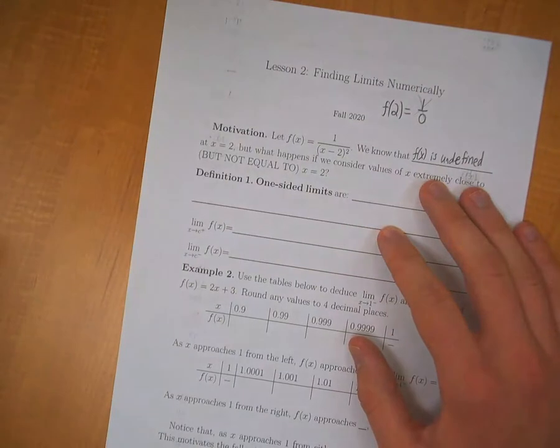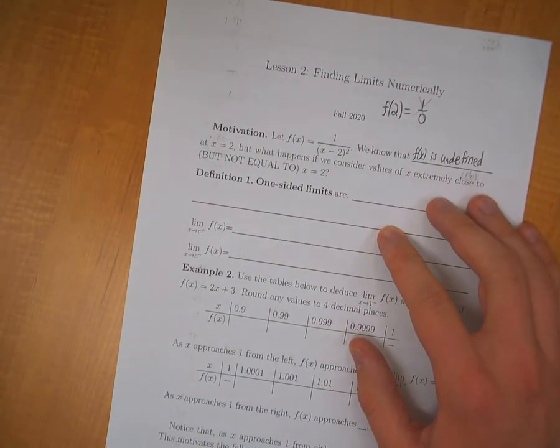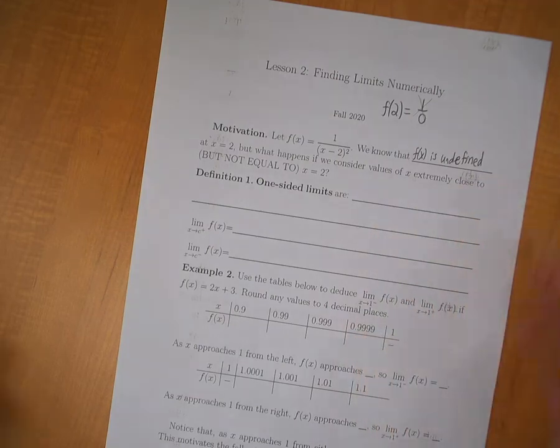So f of x is undefined at x equals 2. So nothing much we can say past that, but what happens if we were to consider values of x extremely close to 2, but not equaling 2? That's where limits come into play.